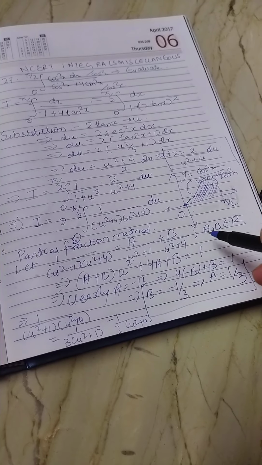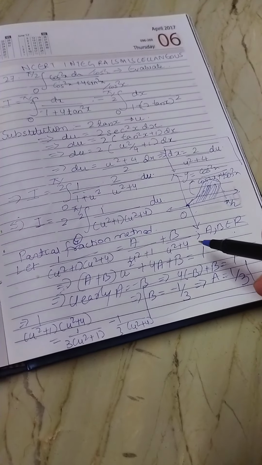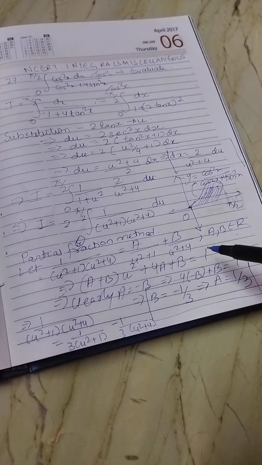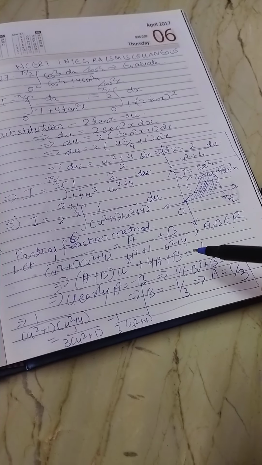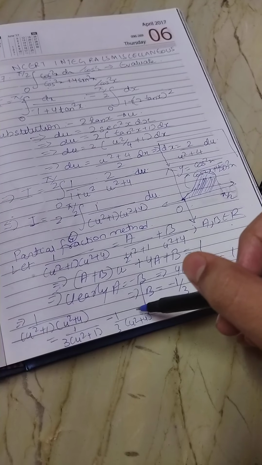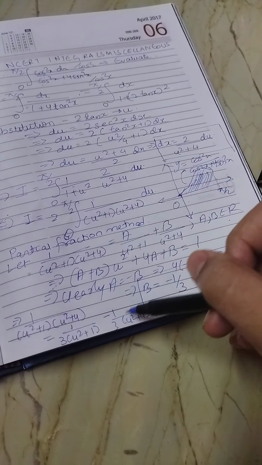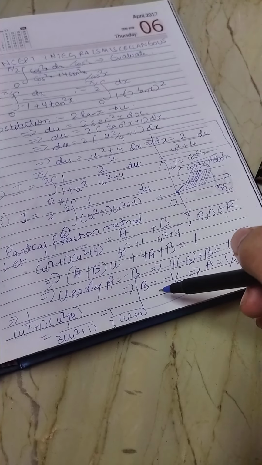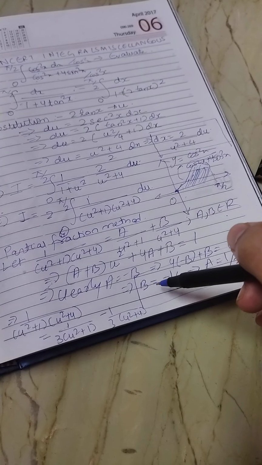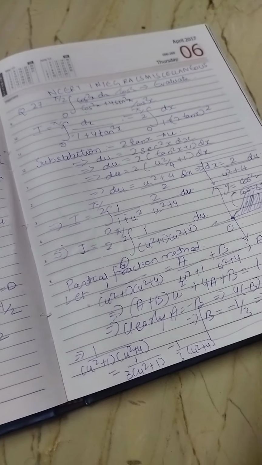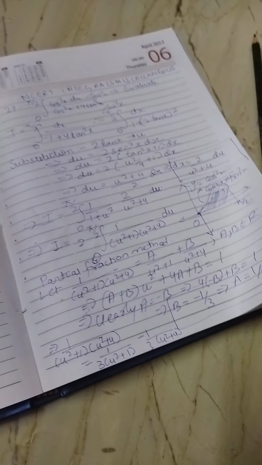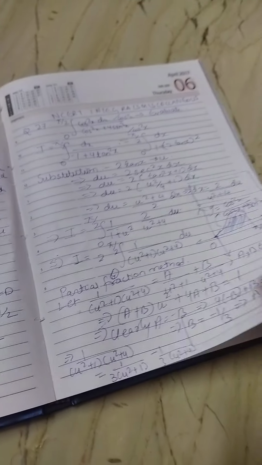Have I committed an error in any step? You take 3 into (u square plus 1) plus... Yes, it's correct. So now let's move on to the next page.